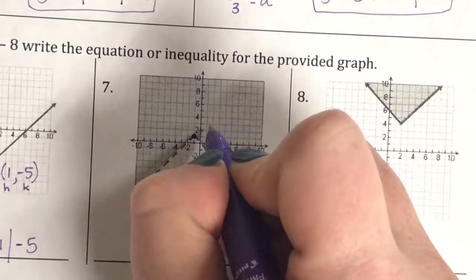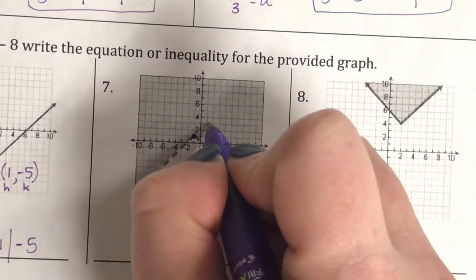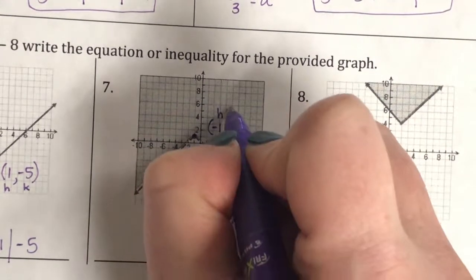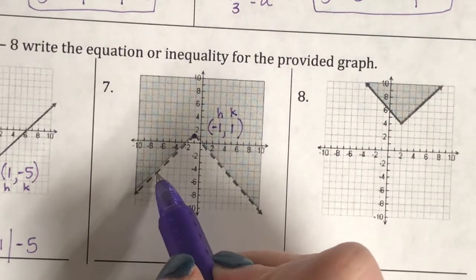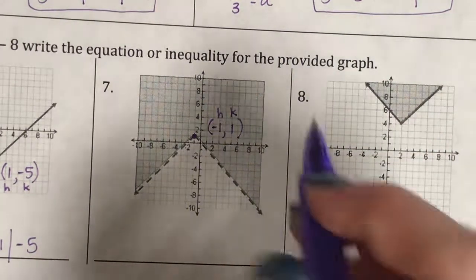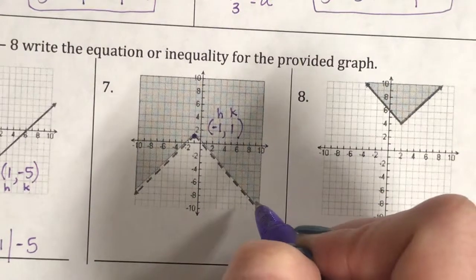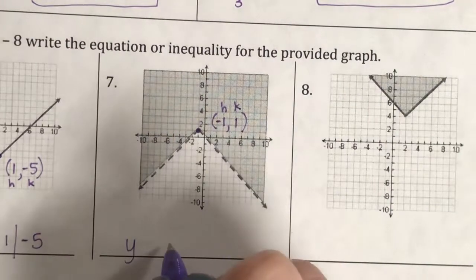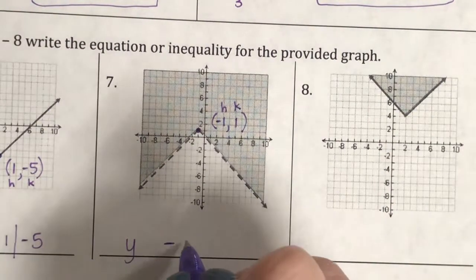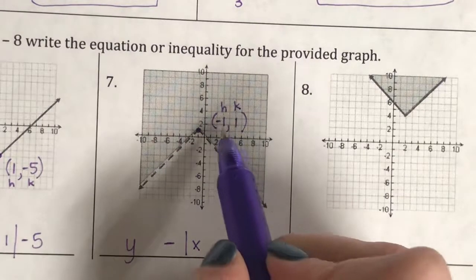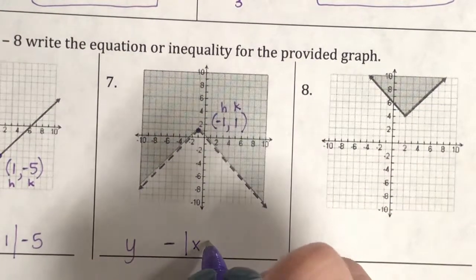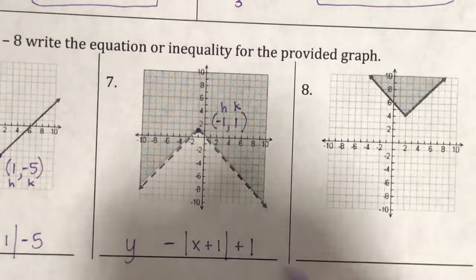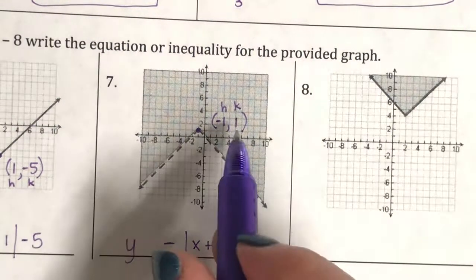The vertex is at negative 1, positive 1. So again, that's my h and my k. There is a reflection because it's opening down. So when I start to write this, I know that I have to have a negative. X minus negative 1 becomes a plus 1, and then plus 1 for my k.